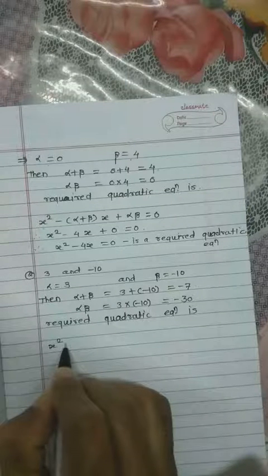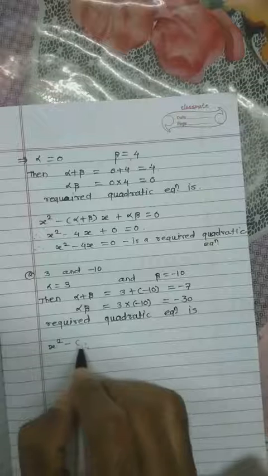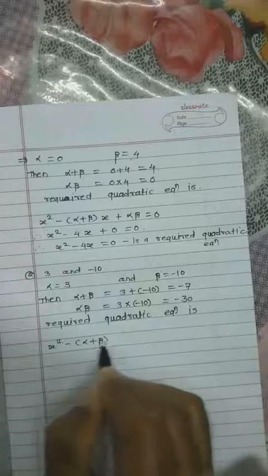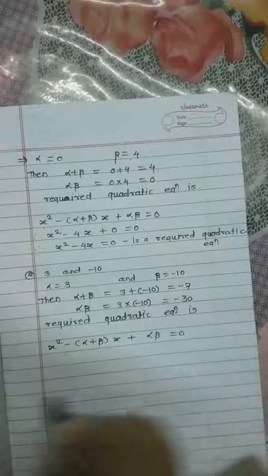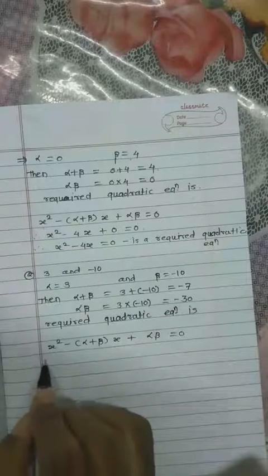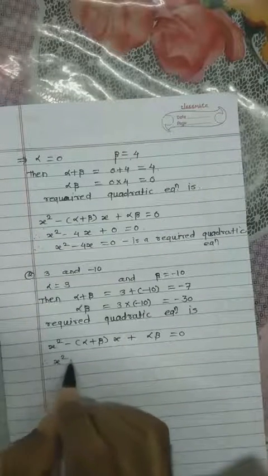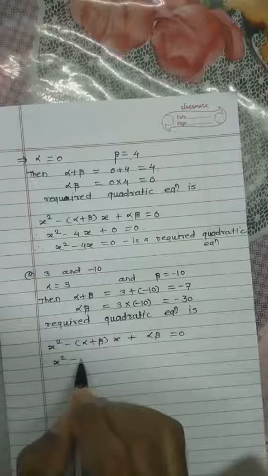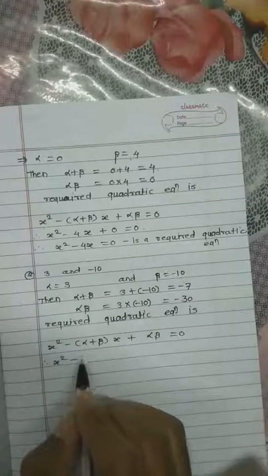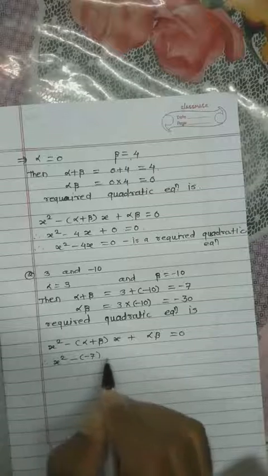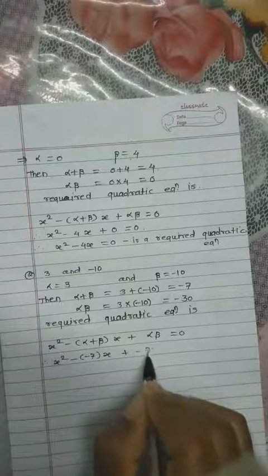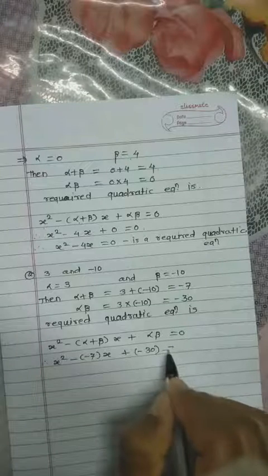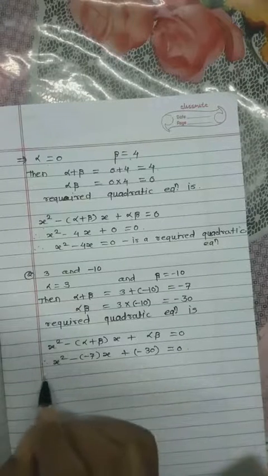x square minus alpha plus beta into x plus alpha into beta is equal to 0. Then after adding the values, x square minus 7x plus minus 30 is equal to 0.